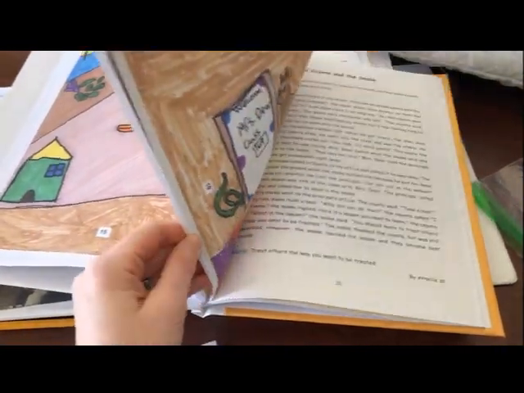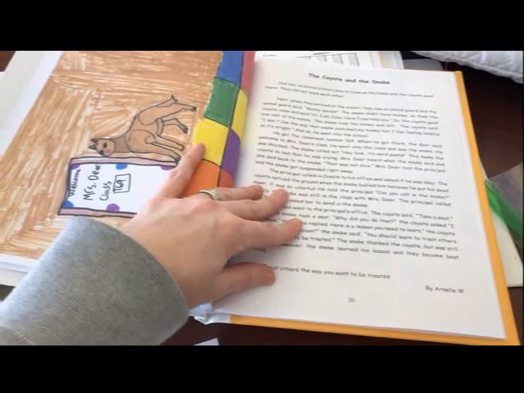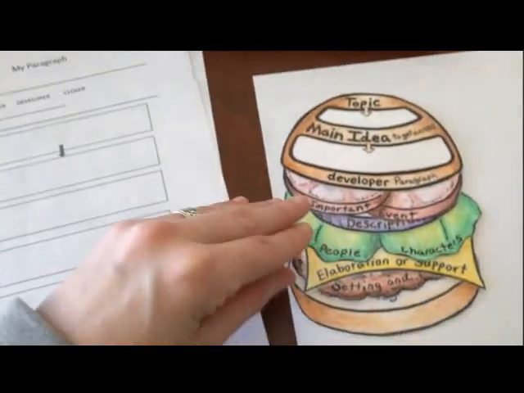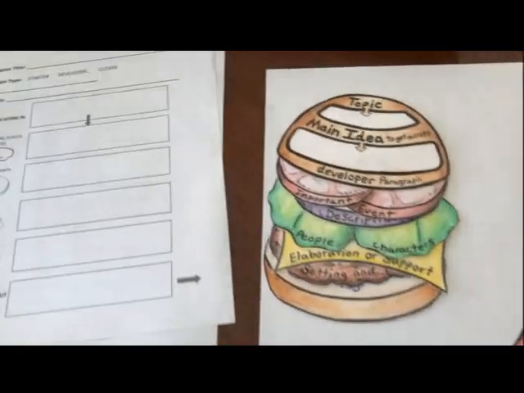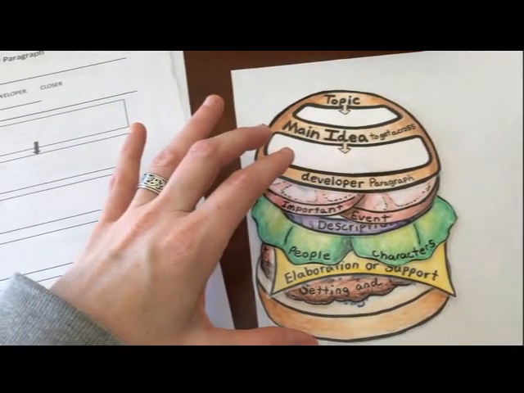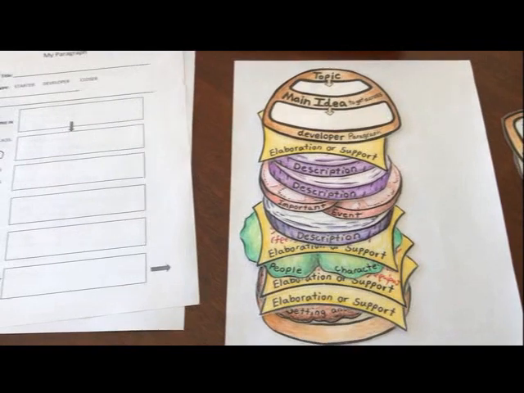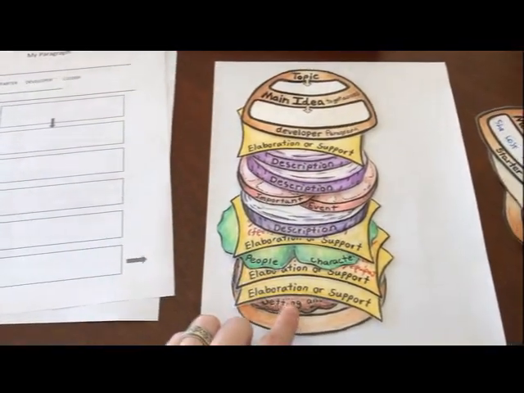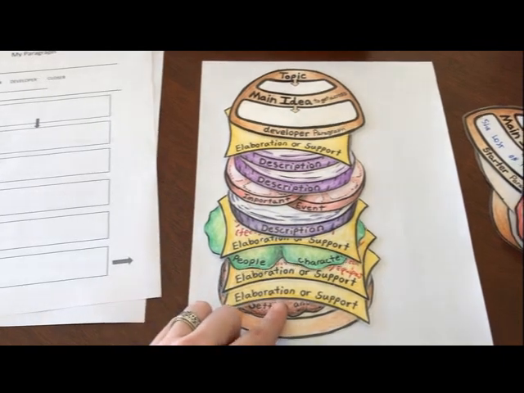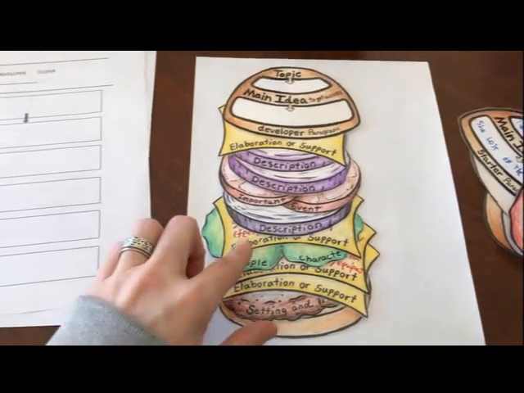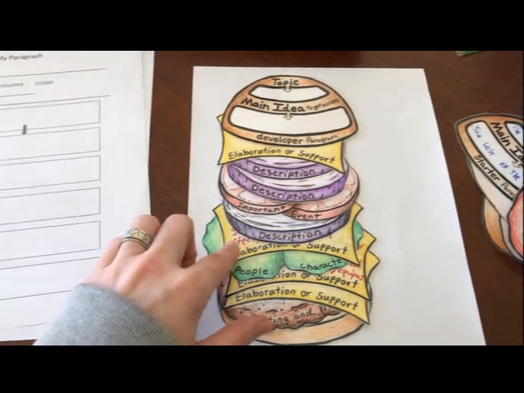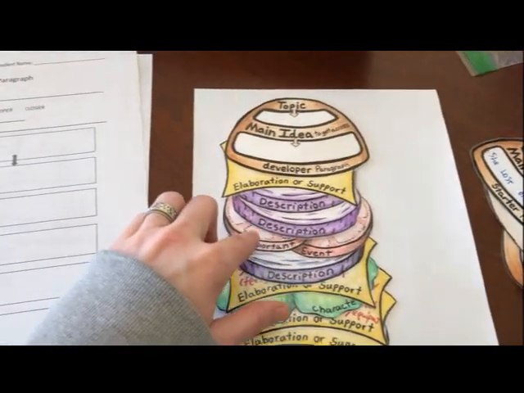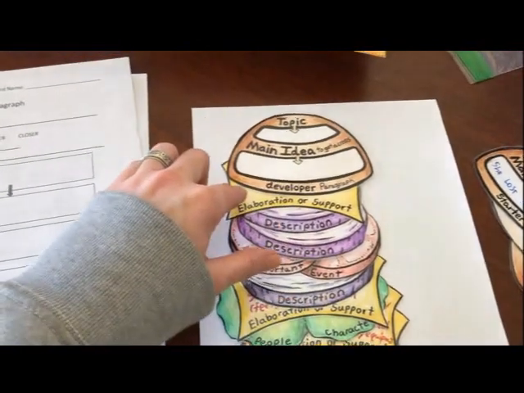See, some of these are short and long. This one has a lot of stuff in it. So we can fit a lot of things in your chapter. So we want to make it nice and full, make a nice big burger. So instead of looking like this, we want it to look more like this, to where you have lots of elaboration for the setting maybe. And you have your people and characters, and you have some elaboration and description for your characters, and there's the event. You might have a lot of description and some more elaboration for that.